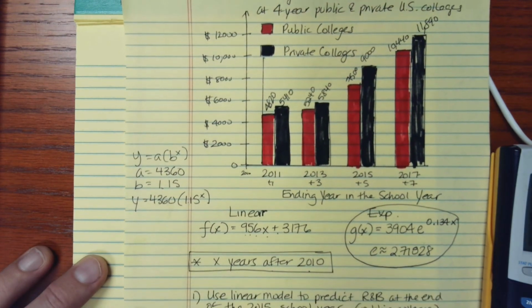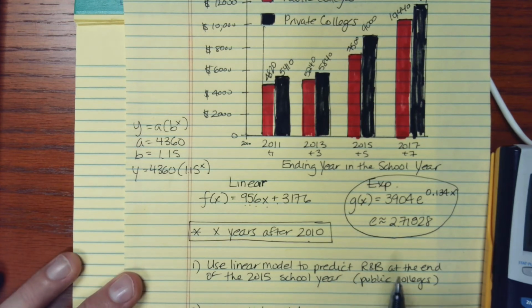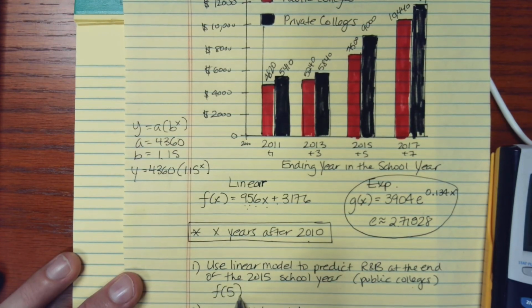So the first thing that we're going to do is to use our linear model to predict room and board at the end of 2015 school year. And we'll do this for public colleges. So I'm using my linear model. So in 2015, I want to evaluate the function at 5.